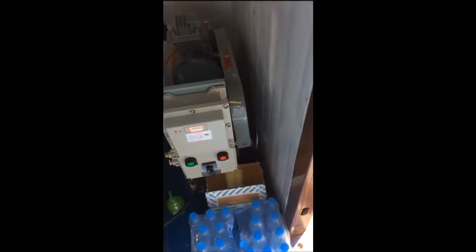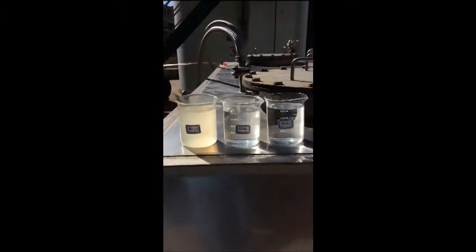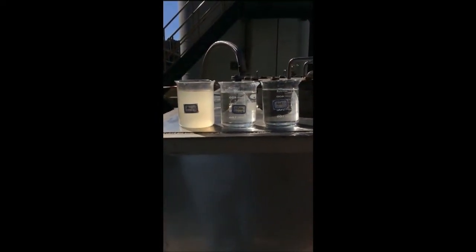We do not operate over 1 bar. At 1 bar, we will backwash off the membrane skin layer. It takes about 1 to 2 minutes, and then we would put a new skin layer on, which takes another 2 minutes. These are samples of the water.